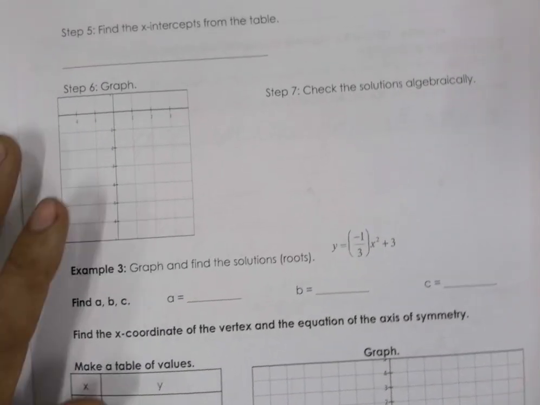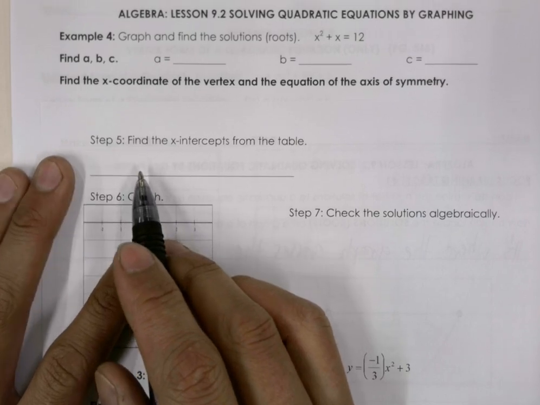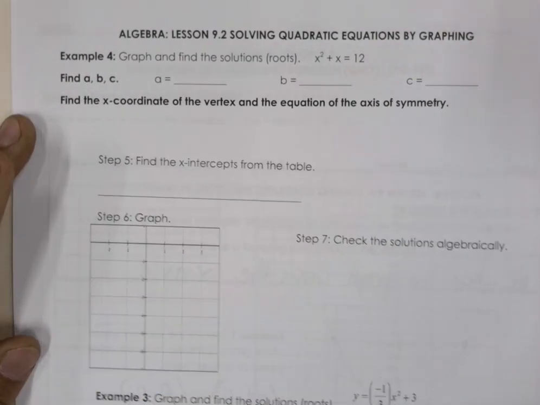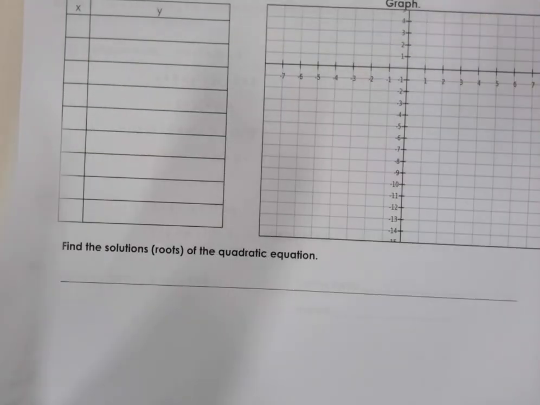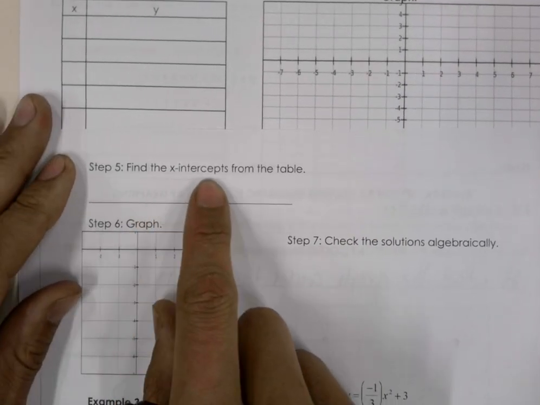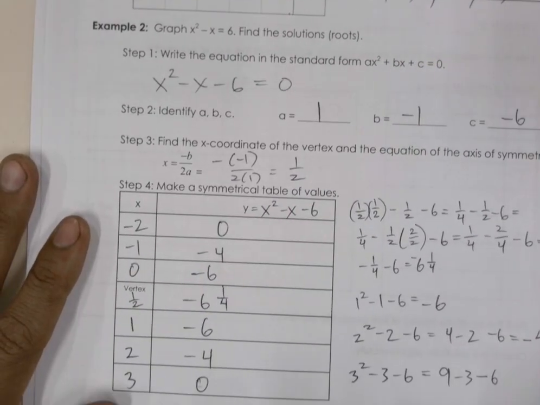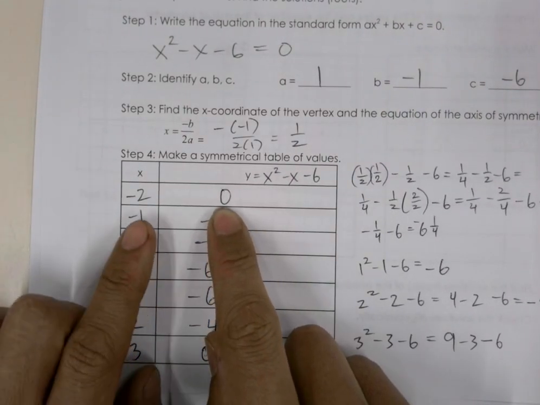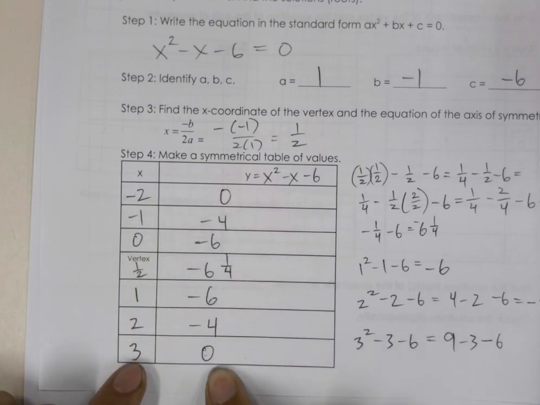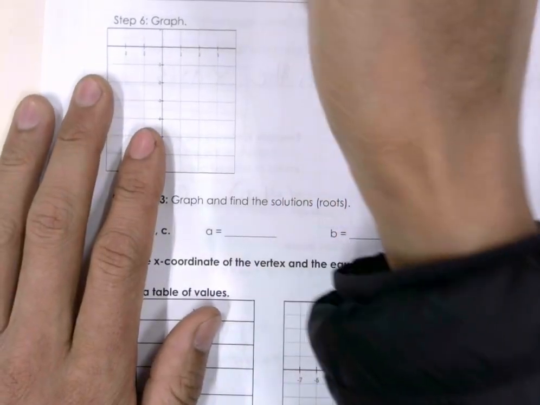And so right here it's asking us to find... Oh, no, it's not. This is a different problem, actually. Oh, no, it is. Okay. Here, find the x-intercepts from the table. Okay. Well, we go ahead and look at the table, and we say, when is y 0? It's here. It's negative 2. When is y 0? Positive 3. So our x-intercepts are negative 2 and positive 3.